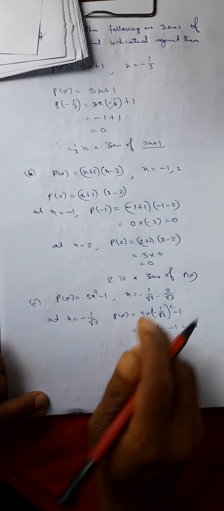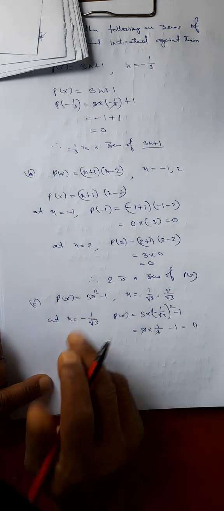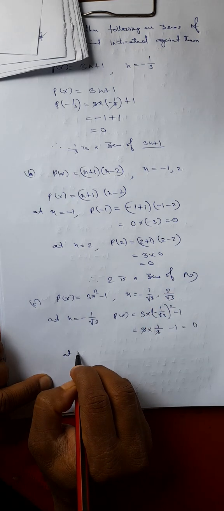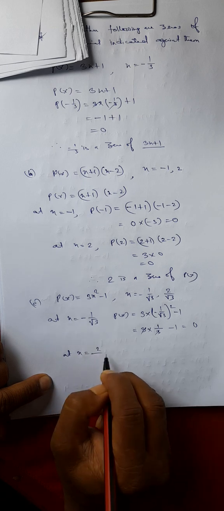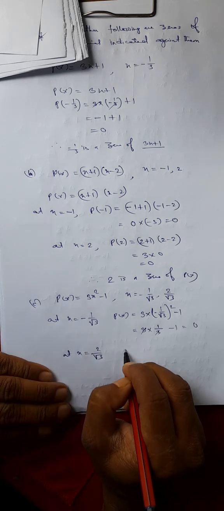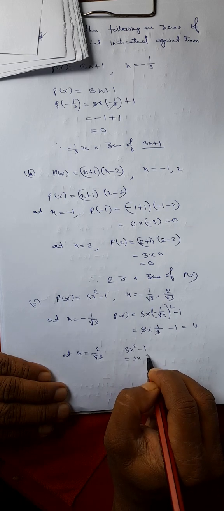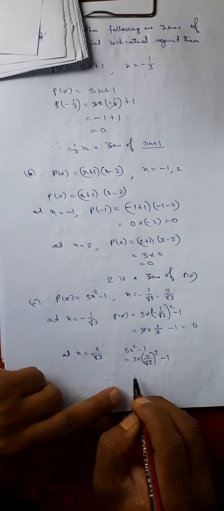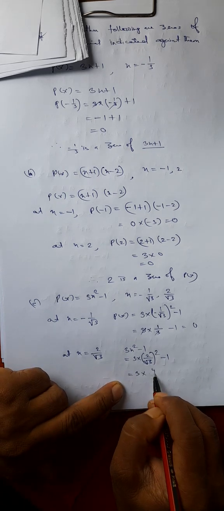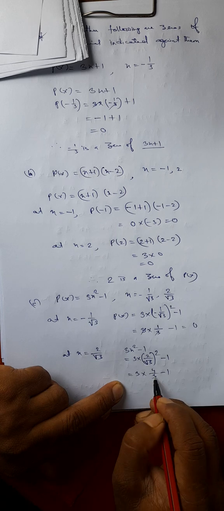Now let's check whether 2 by root 3 is also a zero of this polynomial. At x equal to 2 by root 3, 3x square minus 1 equal to 3 into (2 by root 3) square minus 1. This becomes 3 into 4 by 3 minus 1.